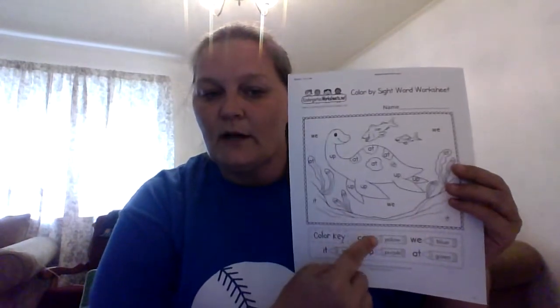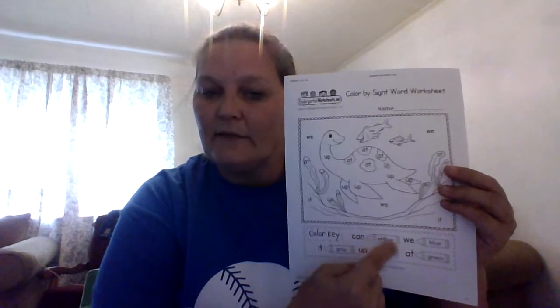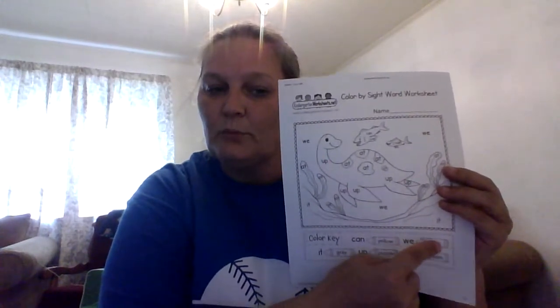We'll say this is yellow, and I'll have the class get their yellow crayon and color this one yellow. We will do blue, and then gray, purple, and green. So we'll have our crayons ready. That way the student knows that when they look down here and see the word can, anytime they see can up here, they need to color it yellow.